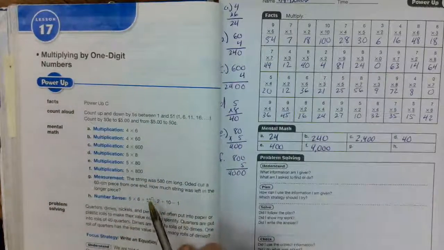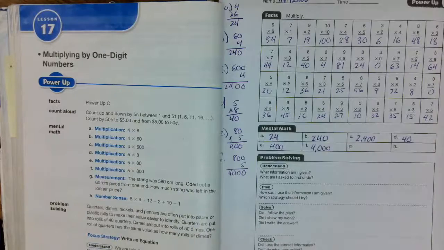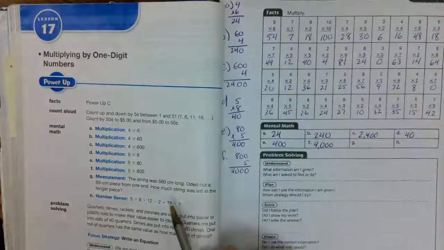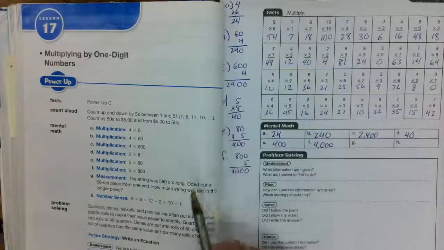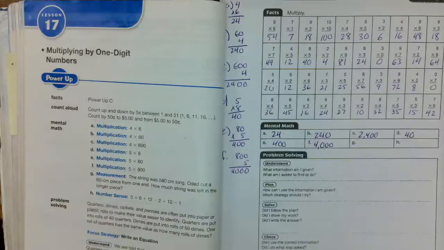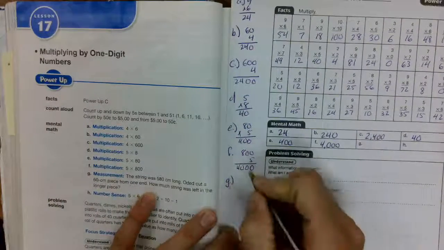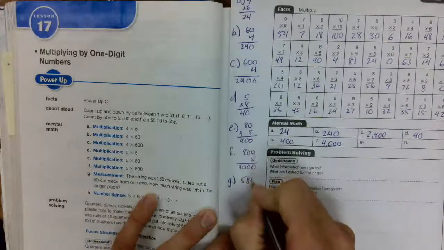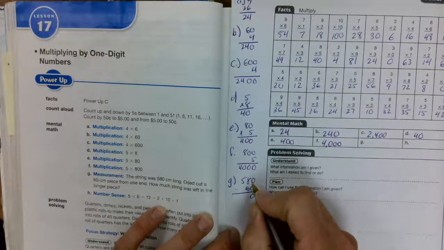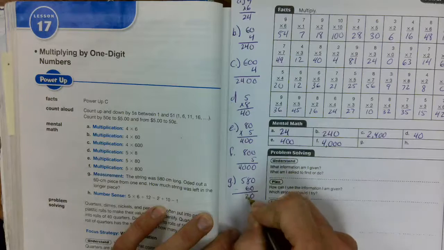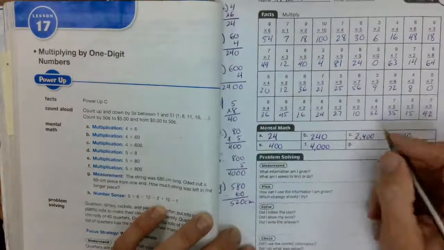G says the string was 580 centimeters long. Odded cut a 60 centimeter piece from one end. How much string was left of the longer piece? So we got this real long string. We cut a piece off. So we're going to subtract 580 minus 60 centimeters. 0 minus 0 is 0. 8 minus 6 is 2. 5 minus nothing is 5. And that's centimeters.